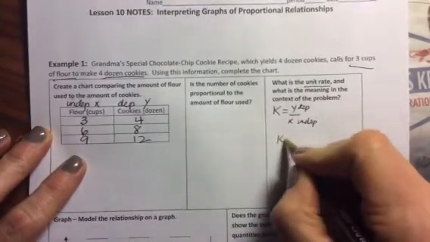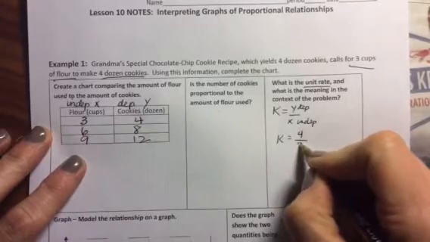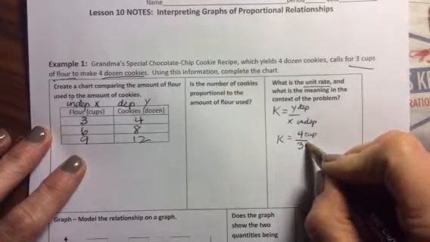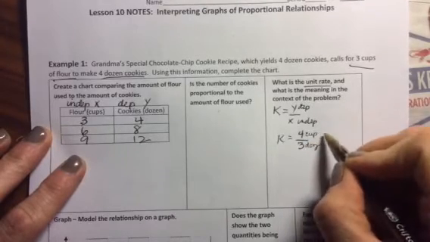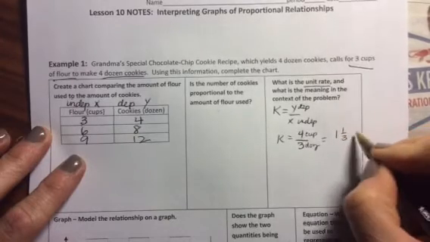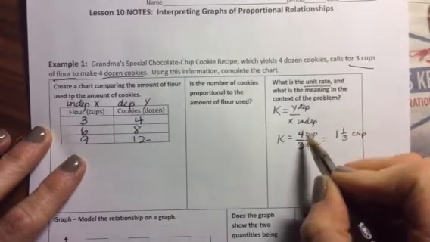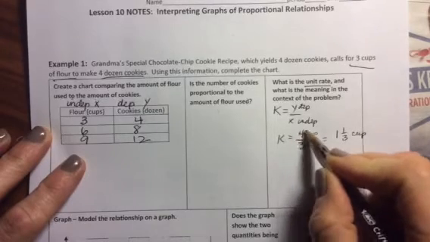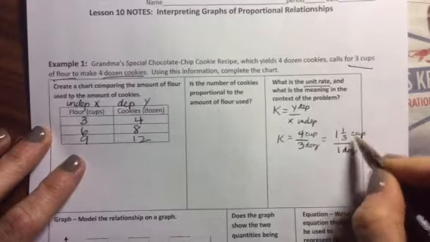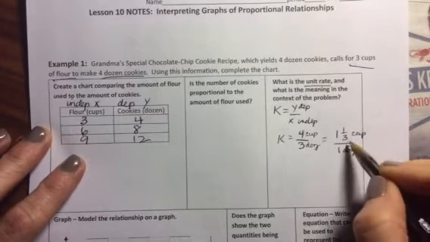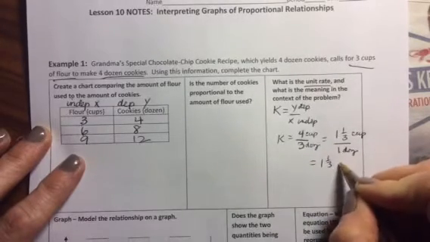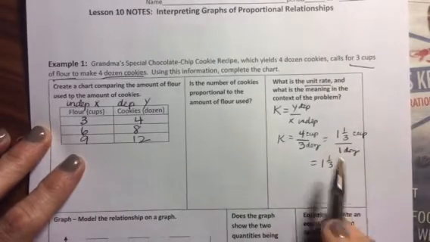So k is equal to 4 over 3, that's 4 dozen cookies over 3 cups of flour. And if we take 4 and divide it by 3, we get 1 1/3 dozen. And then if we divide the 3 by 3, so we're dividing numerator and denominator by 3, we get 1 cup of flour. So that's the unit rate. We really don't have to put it over 1 cup. We can just say that's 1 1/3 dozen per cup. So there's our constant.